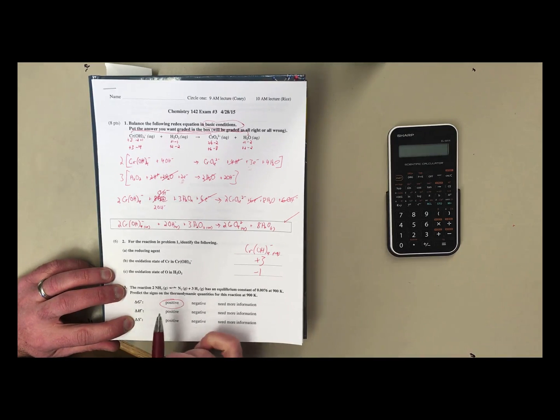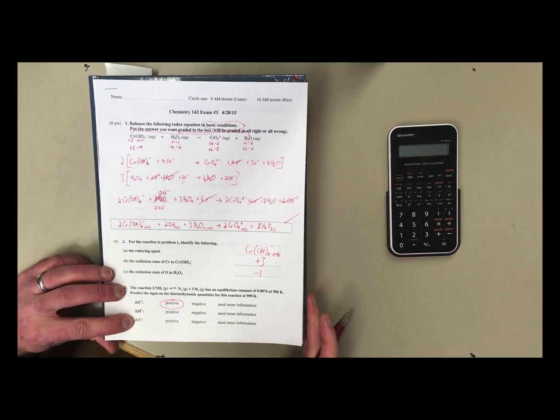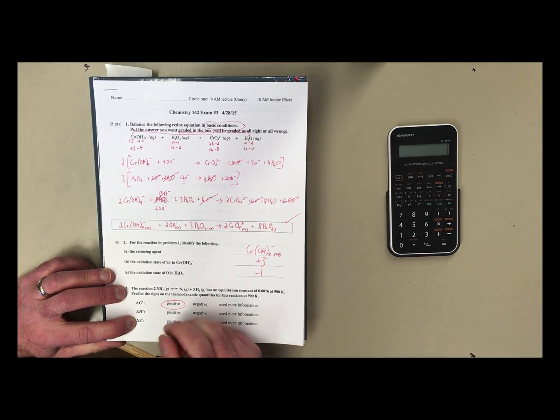And so entropy, simply put, we have 2 moles of gas that are reacting to yield 4 moles of gas. And so by doubling the moles of gas, that is inherently a more entropically favorable situation. So the entropy is favored, and a positive entropy means that it is favored.